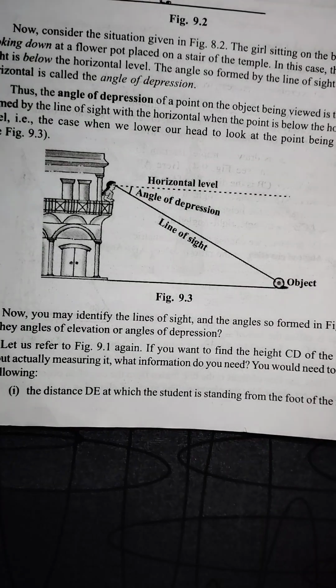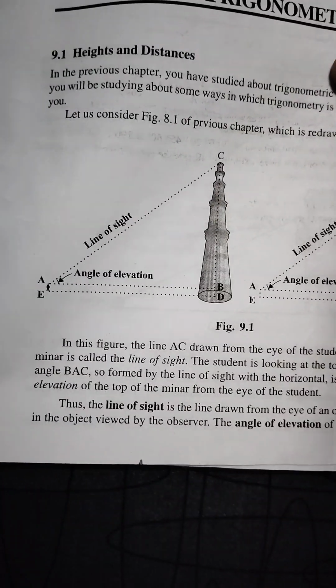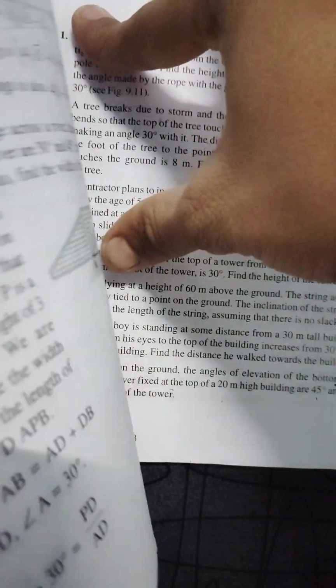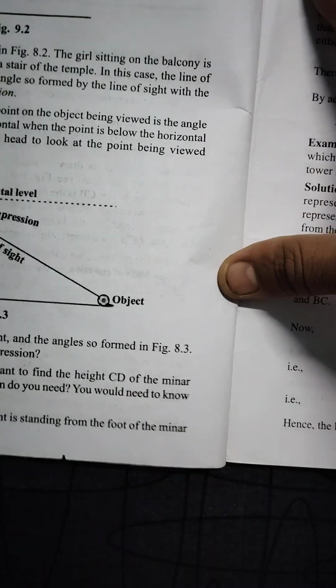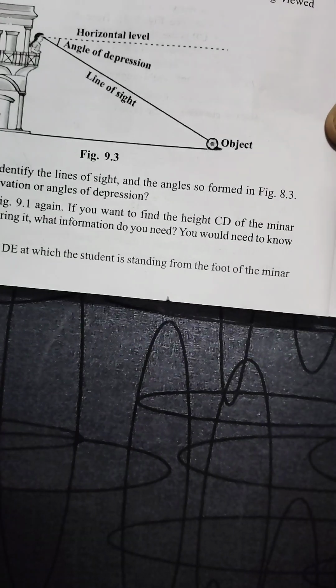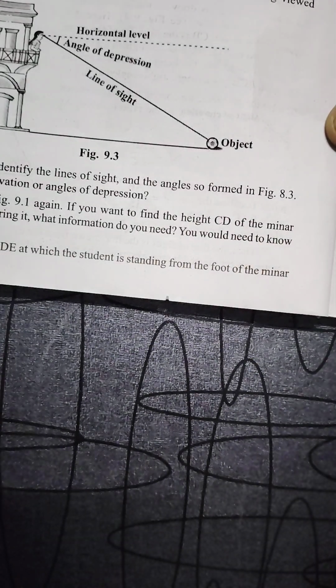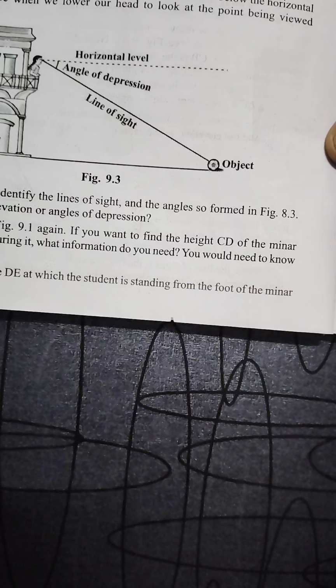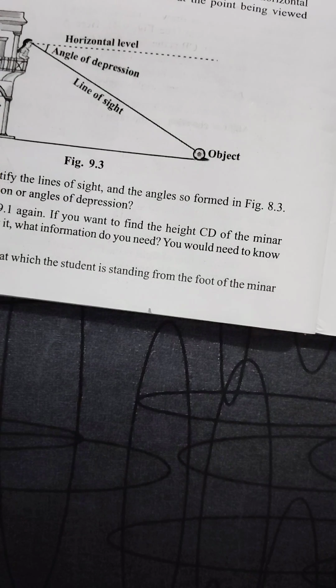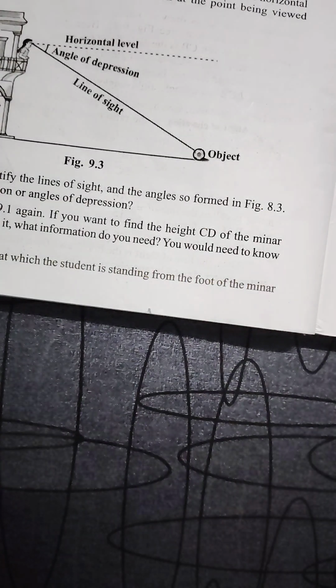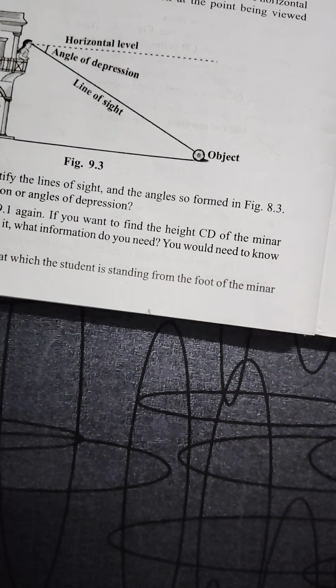Let us refer to figure 9.1 again. If you want to find the height CD of the minar without actually measuring it, what information do you need? You would need to know the following.